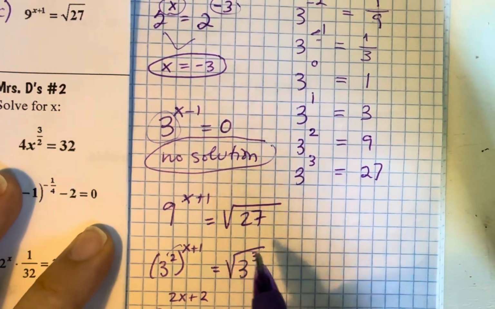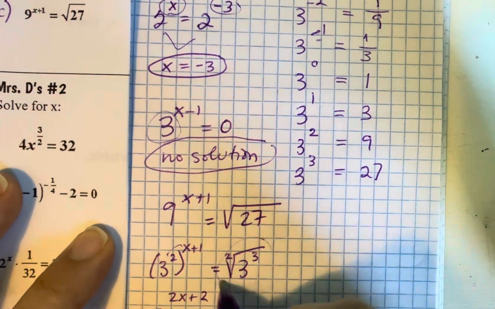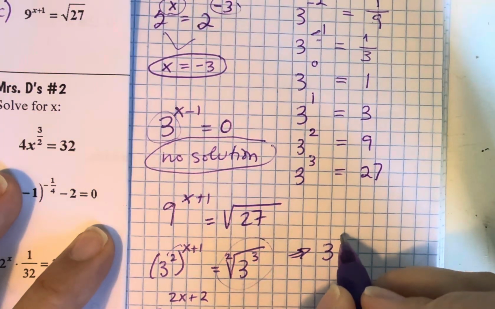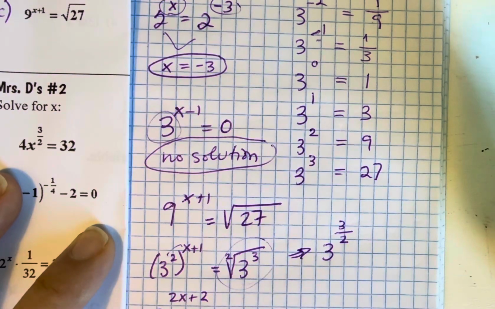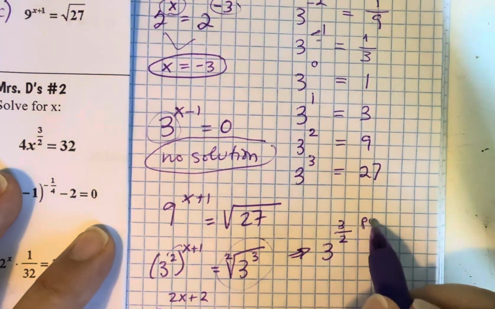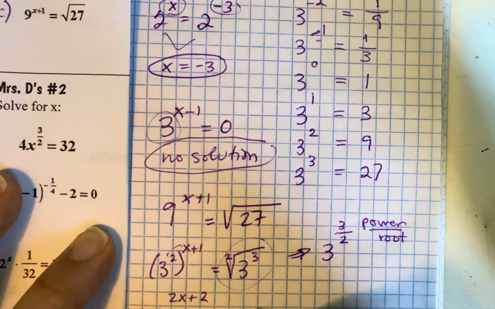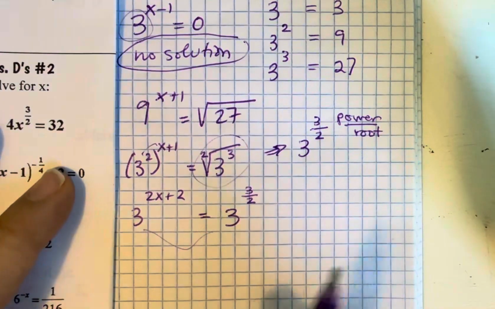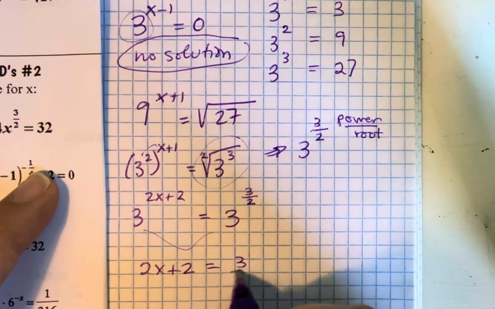And here I want to recall that a square root is a root of 2. And I can rewrite this with a rational exponent as 3 cubed, but also root 2. So 3 to the 3 halves power. So we always have power over root when we're using rational exponents. So this is going to be 3 to the 3 halves power. And now that our bases match, we can set our exponents equal to each other and solve that way.